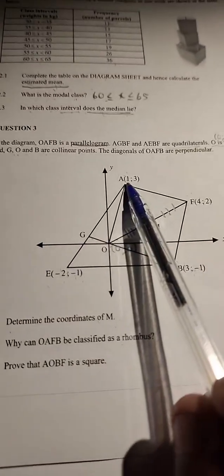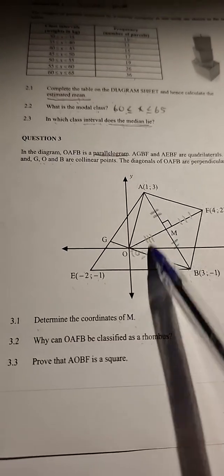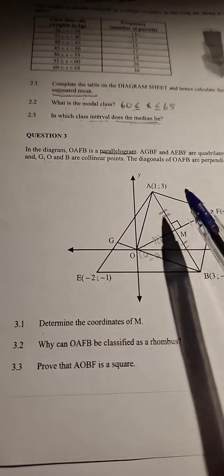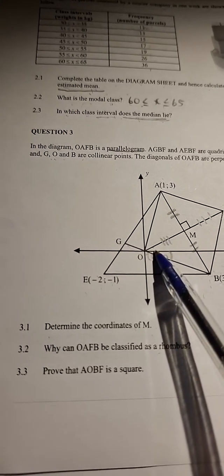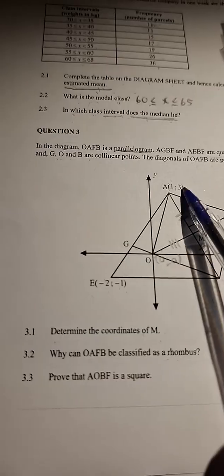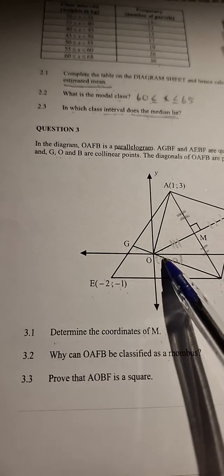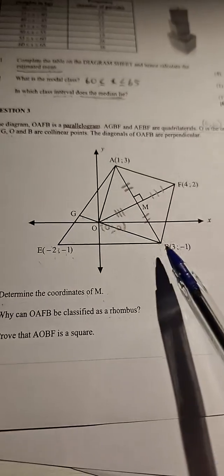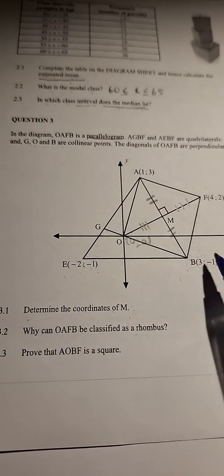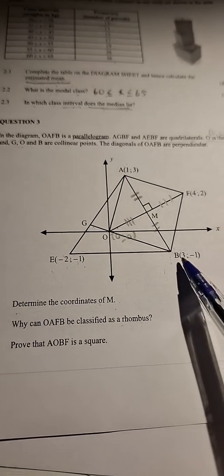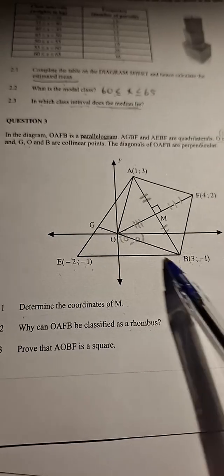So did you guys get the gradient of AO? I'm not going to do this problem, but I can see the gradient. 3 minus 0 at the top in the numerator is 3. 1 minus 0 at the bottom is 1. So 3 divided by 1 is 3. So the gradient here is 3. If we calculate this gradient, -1 minus 0 is -1 in the numerator. 3 minus 0 in the denominator is +3.